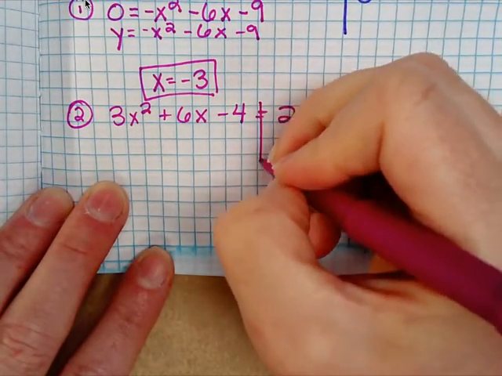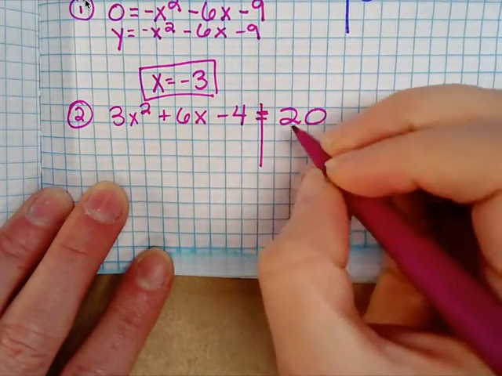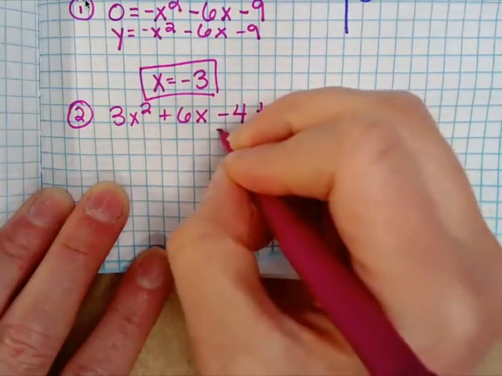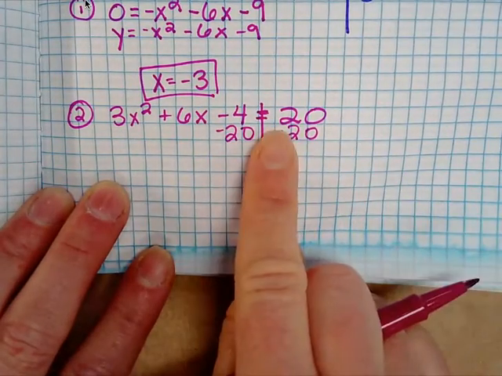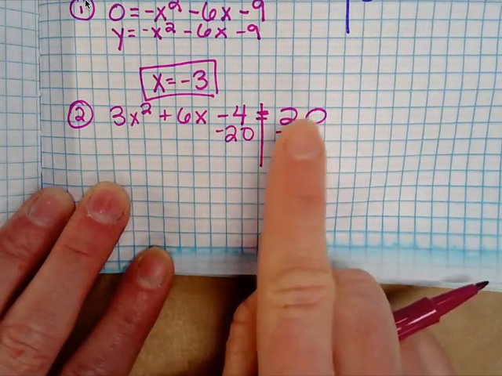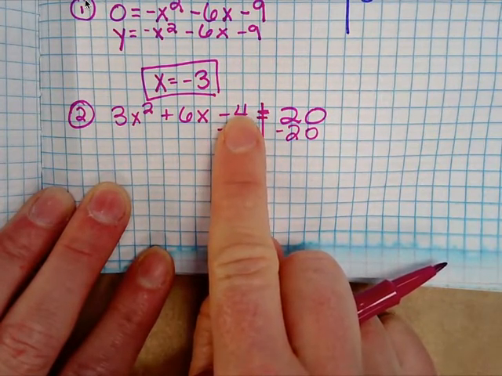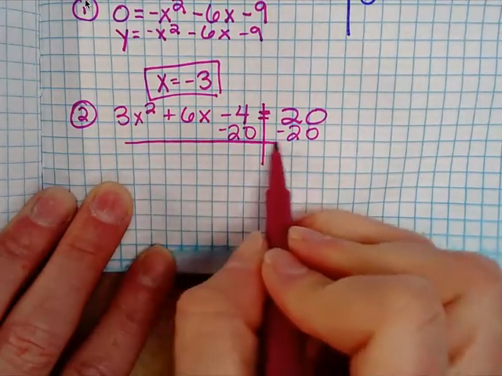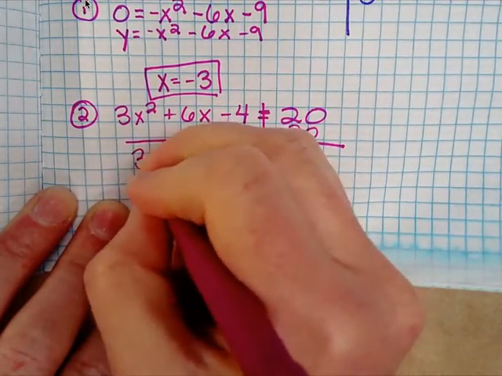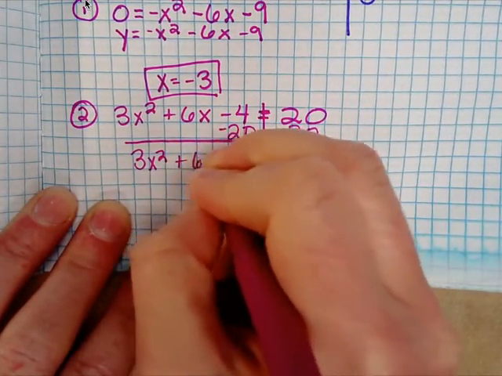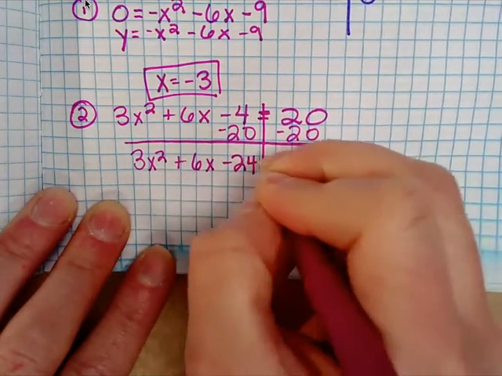How do I get this equal to 0? You have to subtract the 20. Yep, minus the 20. And you put it underneath the like term. -20 is like -4 because they're just constants. -24. So we have 3x² plus 6x minus 24 equals 0.